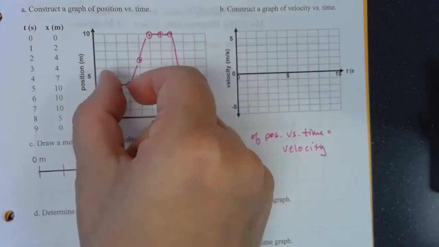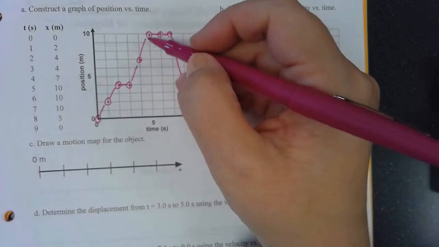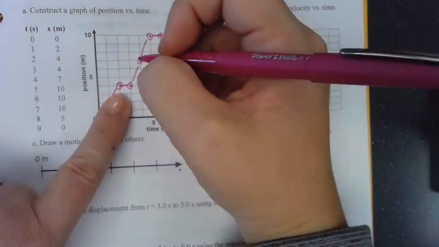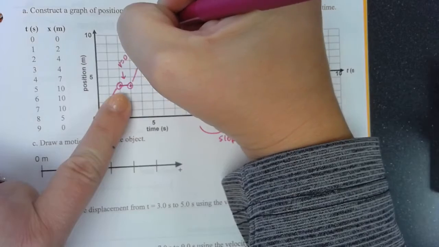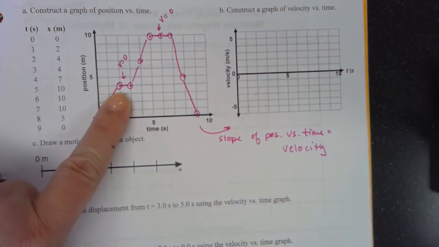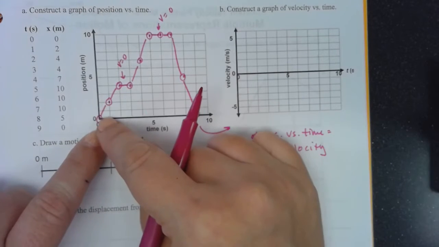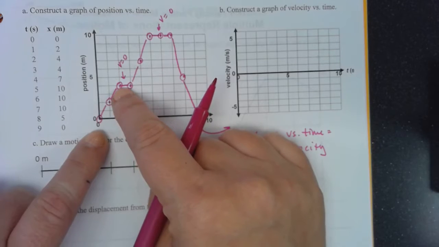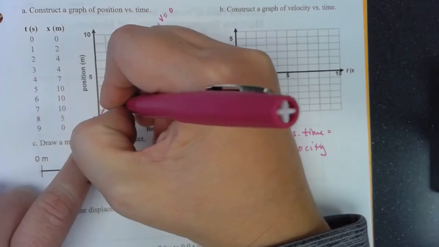So what I'm going to do is calculate my velocity for each of those legs of this trip. There's one there, a horizontal piece, another piece in the positive direction, another horizontal, and then a negative direction. So I know that these flat ones are all going to have a velocity equal to 0 because our object has no displacement, and so it has to have a velocity that's equal to 0.